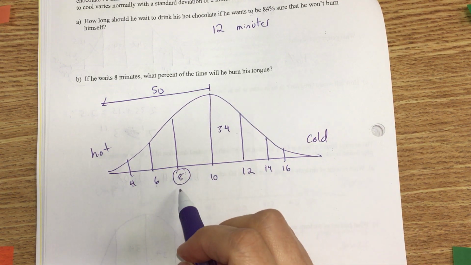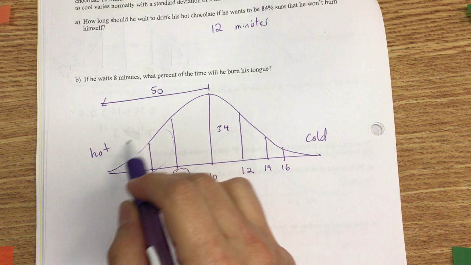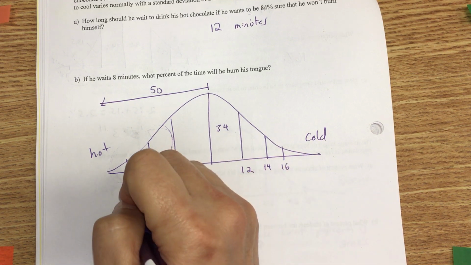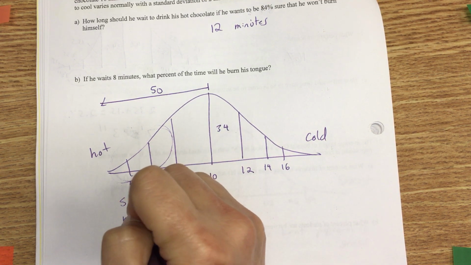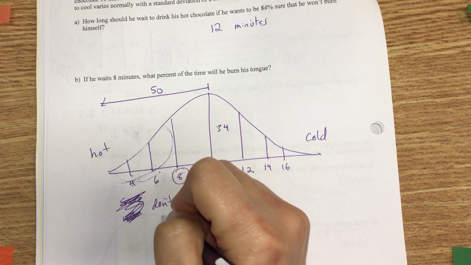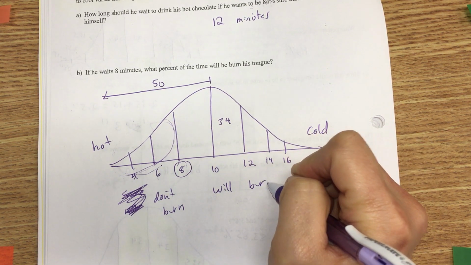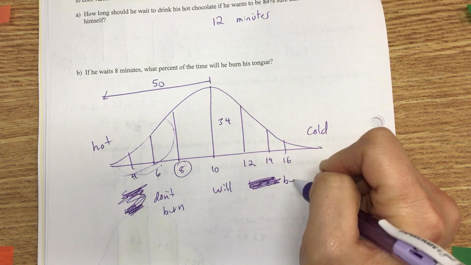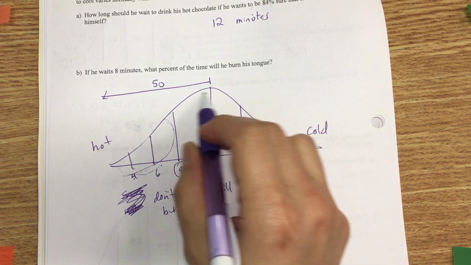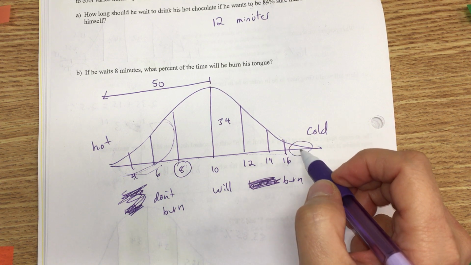So here's my question. This is hot, but this is the probability that I'm sure, not sure, but you don't burn. Now, on this side, this is the probability that I will burn my tongue. Think about it, like if I wait for 16 minutes, the probability that I do not burn my tongue is very large. The probability that I burn my tongue is going to be very small. It's just going to be this little tiny piece.